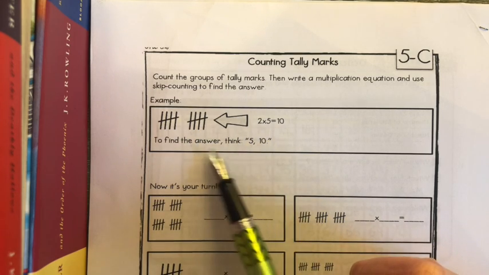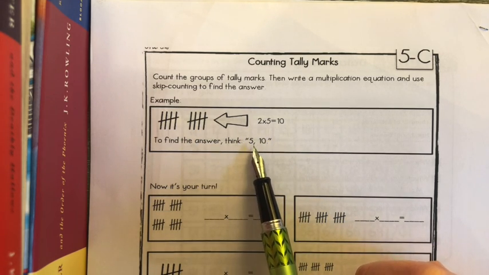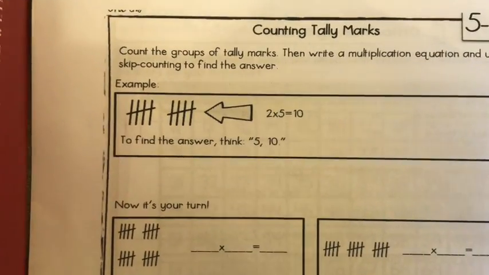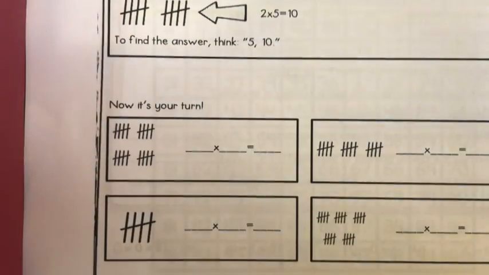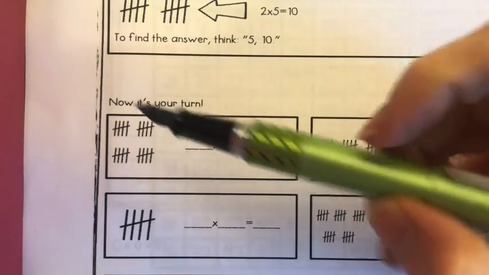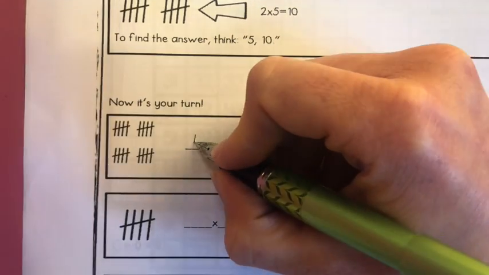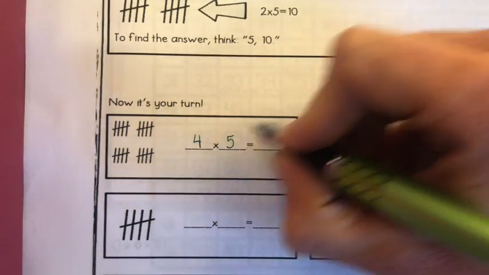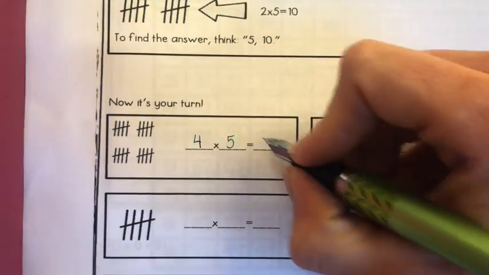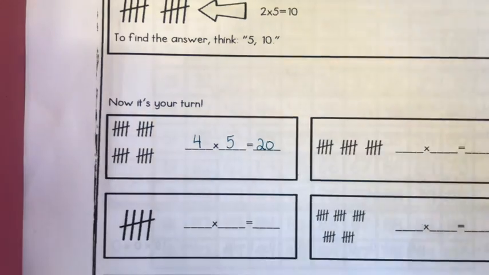2 times 5 is 10. And to find the answer, you think 5, 10. Now, I don't think you can see this. I'm going to zoom in a bit. Now, it's our turn. So it's giving us tallies. We're going to count 5, 10, 15, 20. We have 4 groups of 5. And it's 5, 10, 15, 20 is 20.